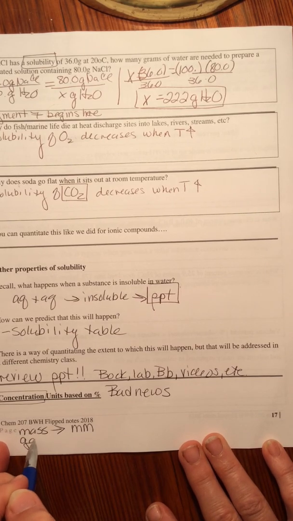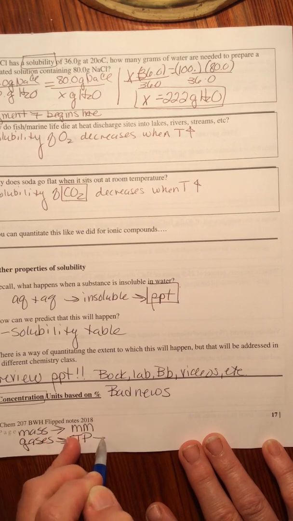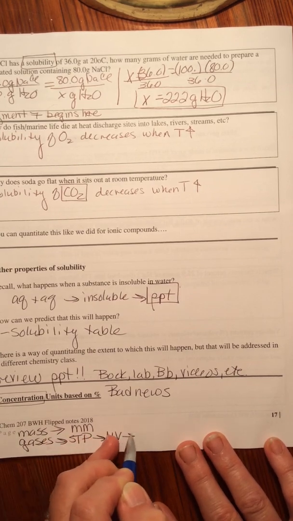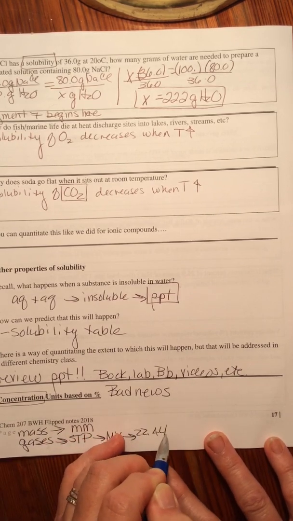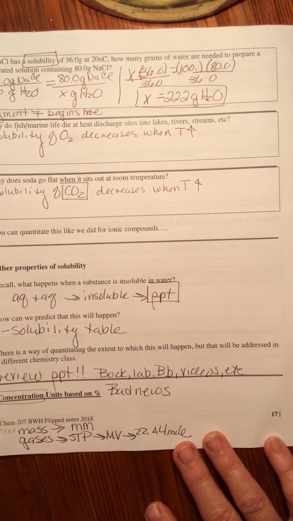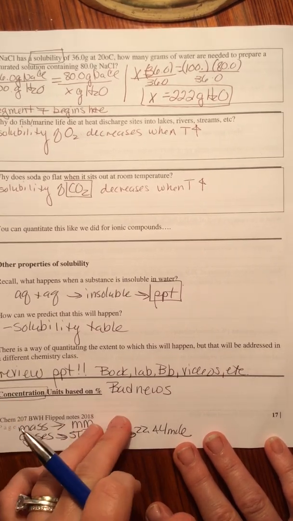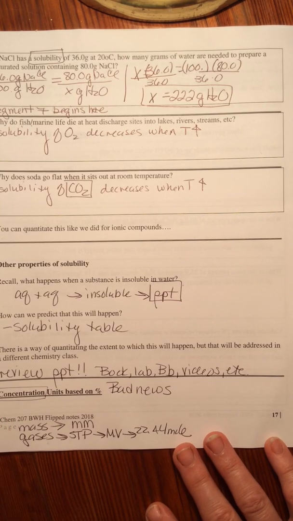When we had gases, as long as you were at STP, you could use molar volume, which is 22.4 liters per mole, as long as you had an ideal gas at standard temperature and pressure. And Shazam, you could go about your business with relating gases to the chemical equation.